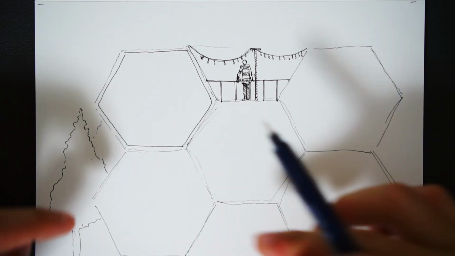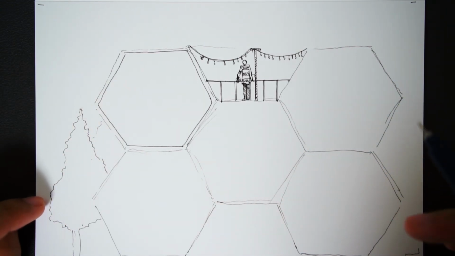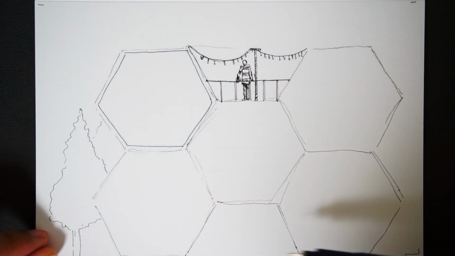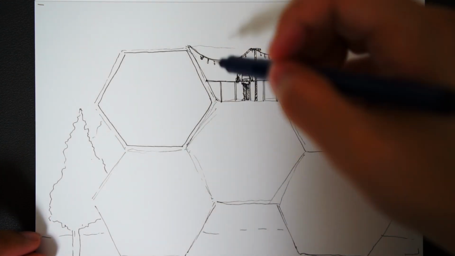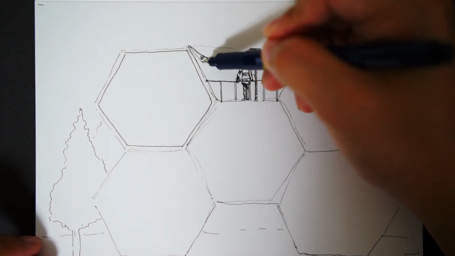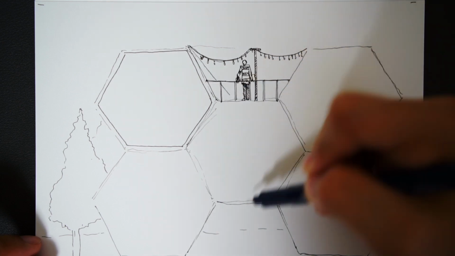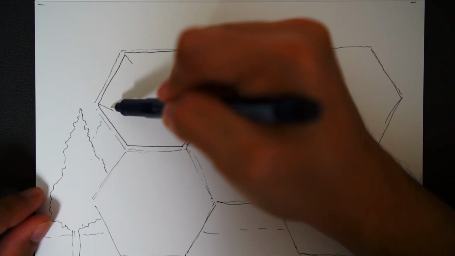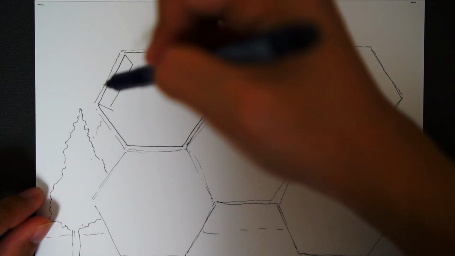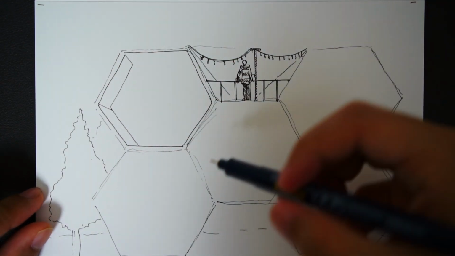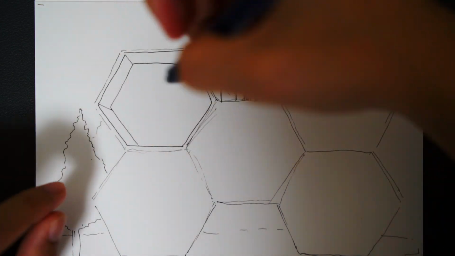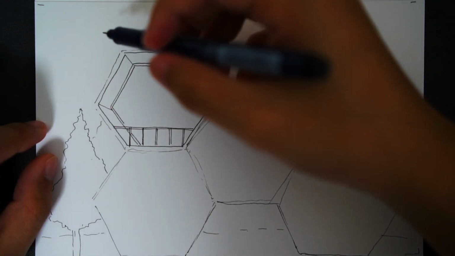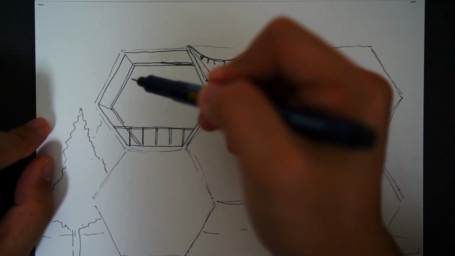And I guess this is a 1-point perspective. Maybe I put the horizon line around here, and that means this line would go down here like that and like that as well. And I want to create a nice small balcony here for people to enjoy their views, and maybe more of these fences and window shapes.